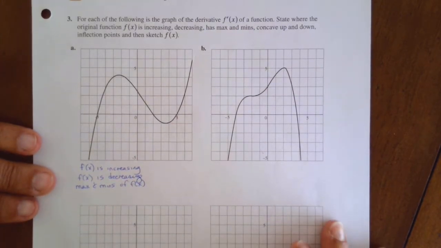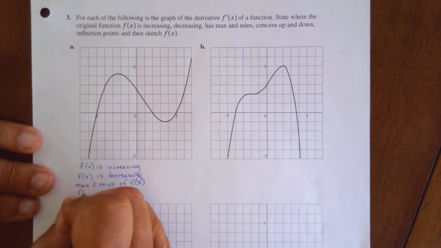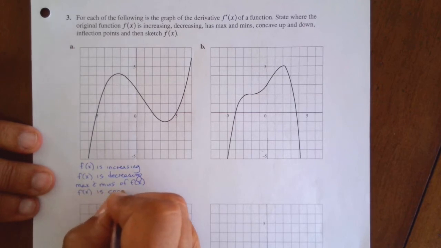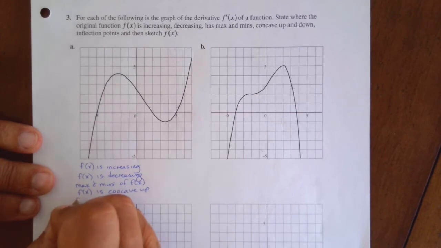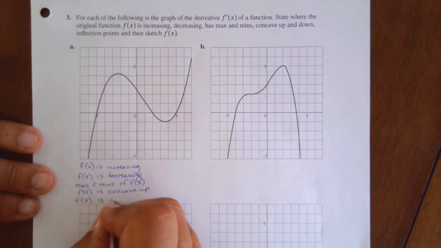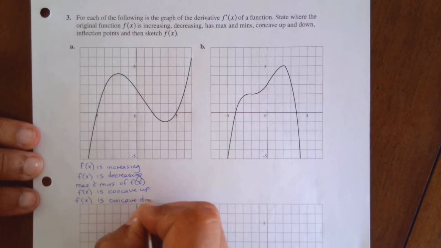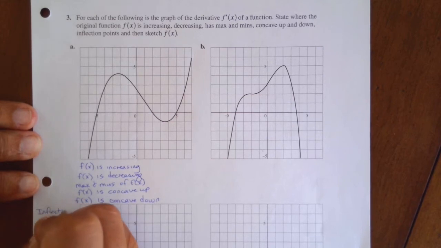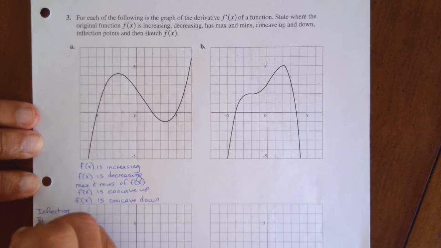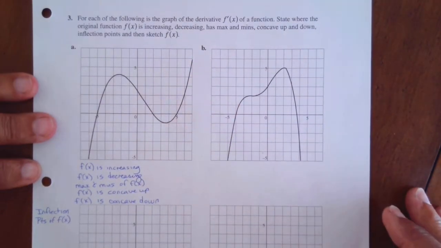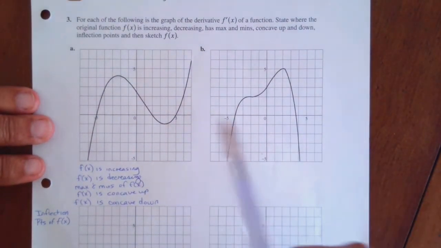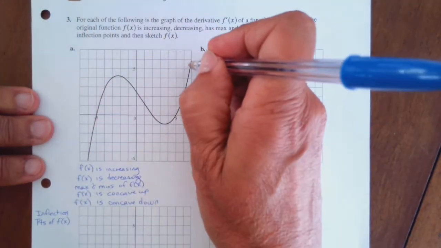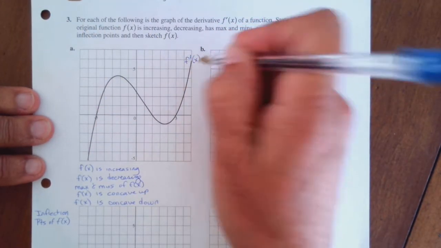And then I'm going to do the same thing with concavity. I need to find where f of x is concave up, where f of x is concave down, and then also the inflection points of f of x, okay? So that's what it's asking me to do up here. All right, so given the derivative, this is f prime of x, okay?